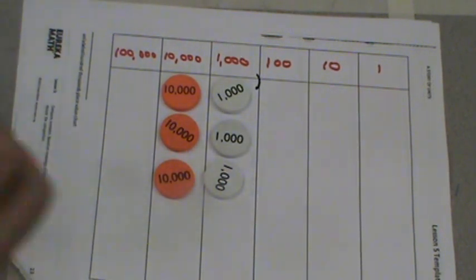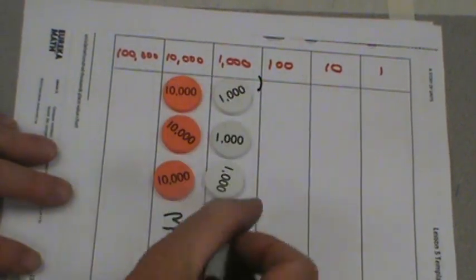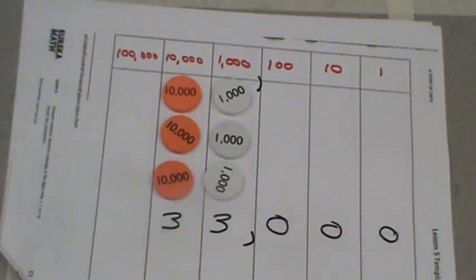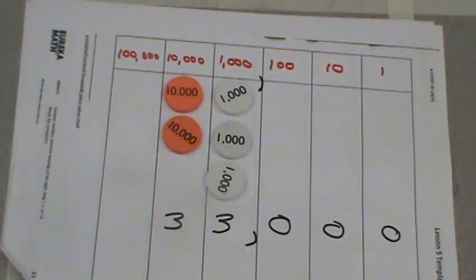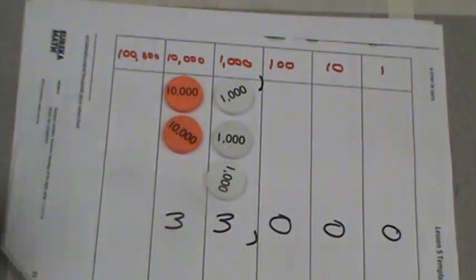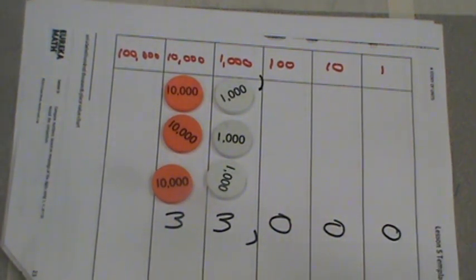We wind up with 30,000 there, but we have these three, and then 0, 0, 0. So we had 20,000, now we have 30,000, excuse me. 2 10,000s, 3 10,000s, so 33,000, all right?